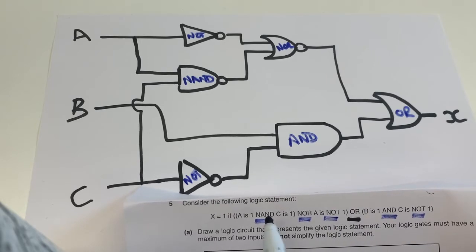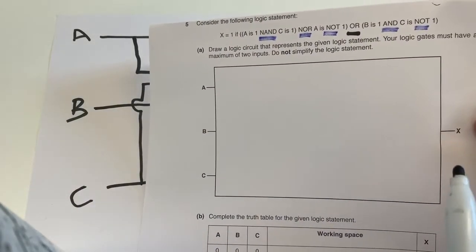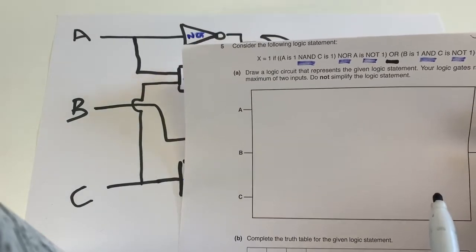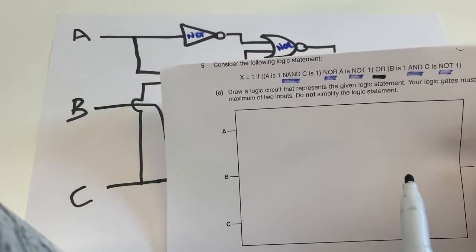You count the number of gates, 1, 2, 3, 4, 5, 6, and try and put them into this space. Yeah, and you'll do well. That is my advice to you with this. It's not as difficult as you might think.